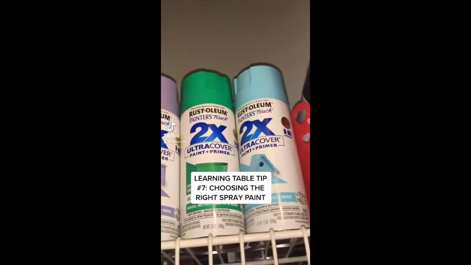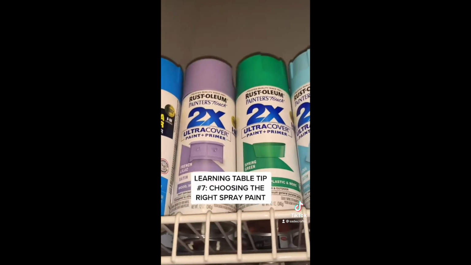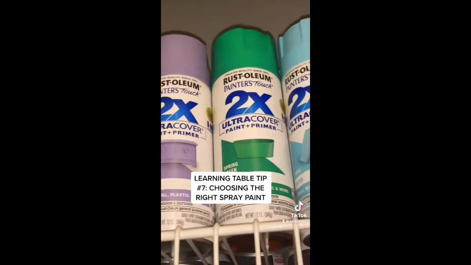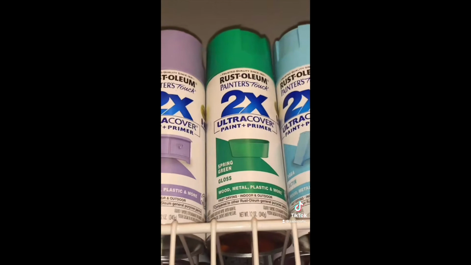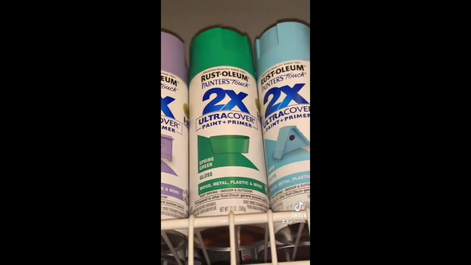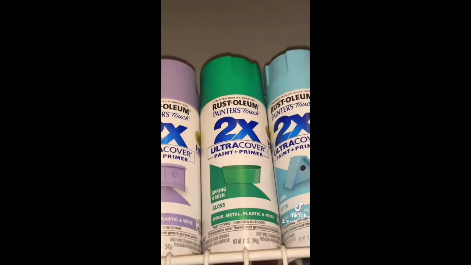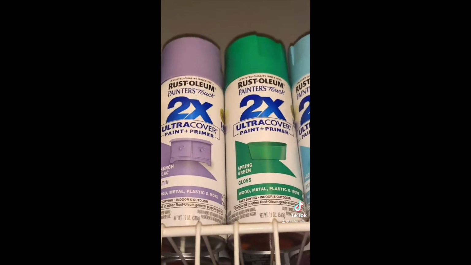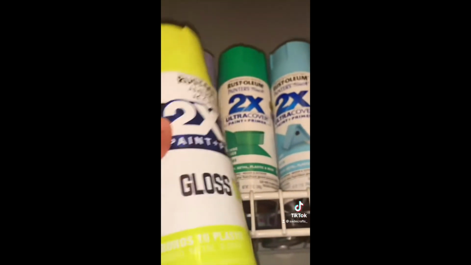Learning table tip number 7. So as you can see, I use the Rust-Oleum. Not sure if I'm pronouncing that right, but that's not the point of the video. So you see this 2X Ultra Cover Paint Plus Primer. All my spray paints already have the primer included, and all of them are 2X. So with that 2X, you're going to be using less spray paint, and it's going to lessen your chances of having to sand your table unless you're using a very, very light color, maybe one like this color.